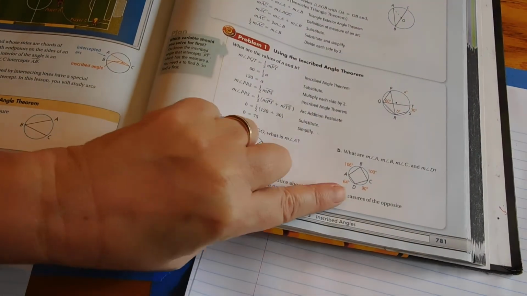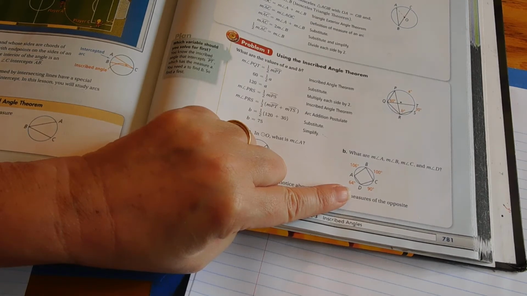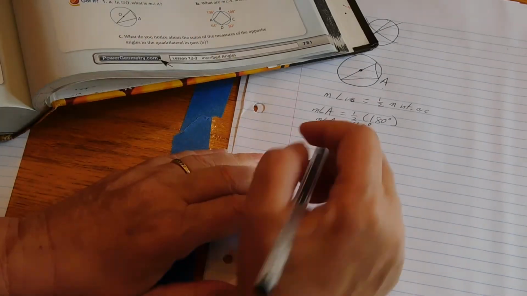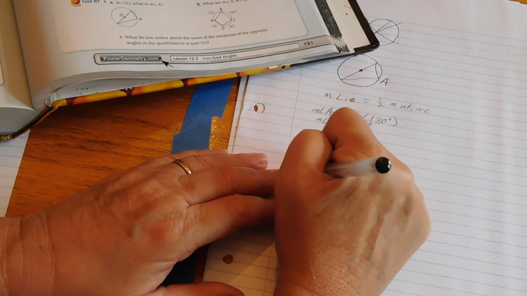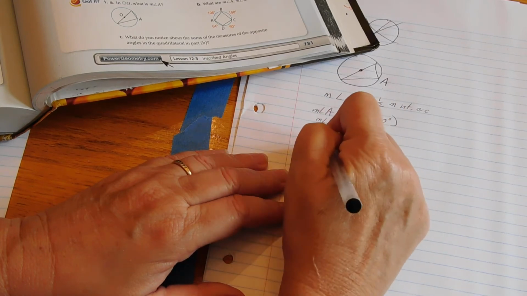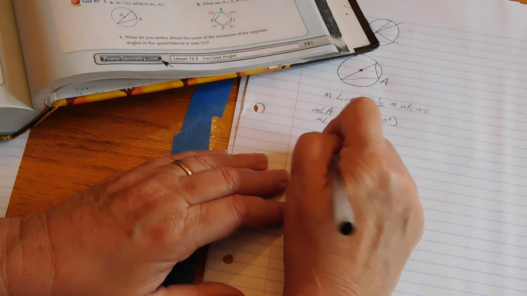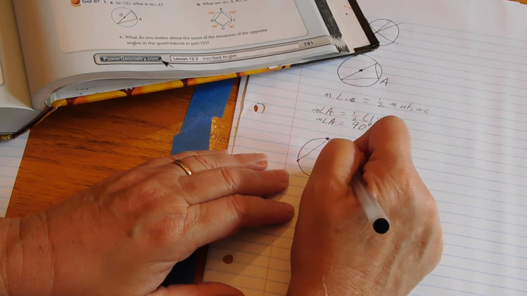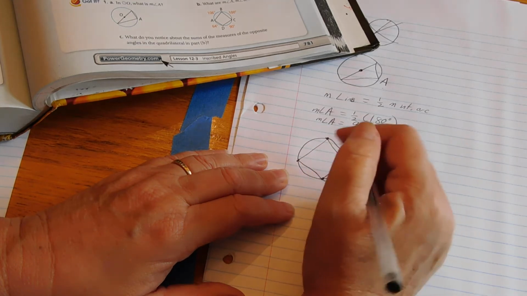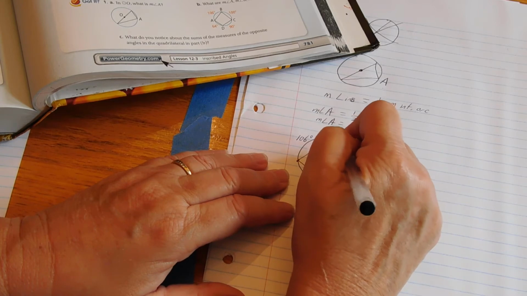So now I want you to look at problem B. What are the measures of A, B, C, and D? Okay, I'm going to draw this one too. A, B, C, and D. Notice it's a quadrilateral, but we don't know anything else about it. So mine kind of looks like a rectangle, but it's not supposed to. So kind of ignore that. And then we know all of the intercepted arcs, which is kind of nice.